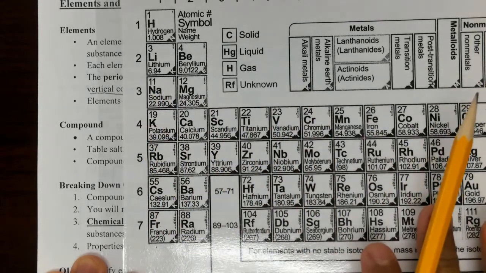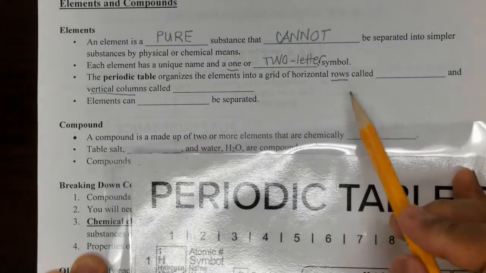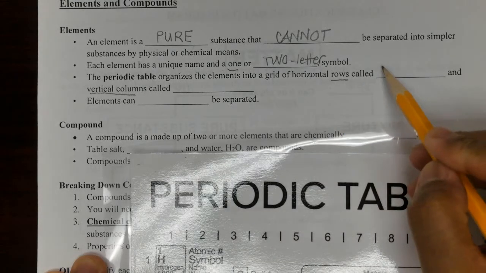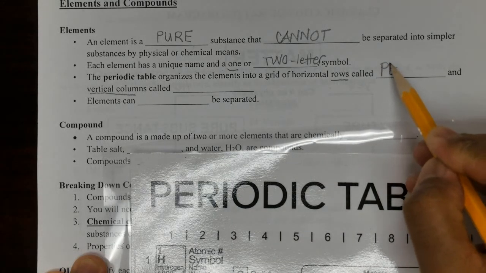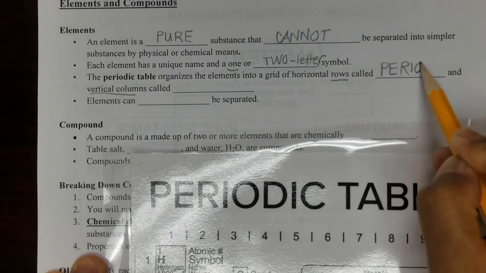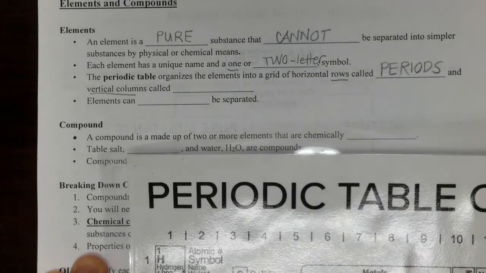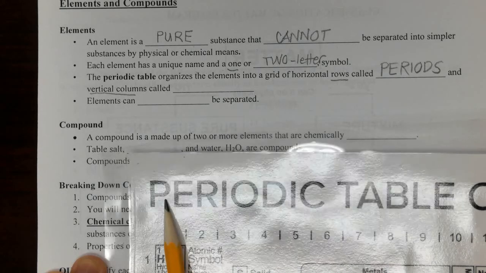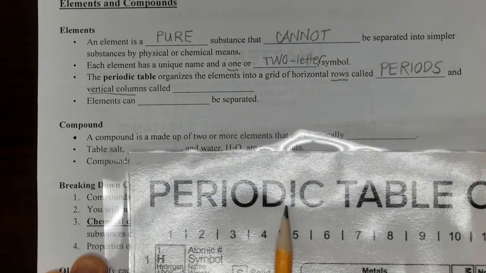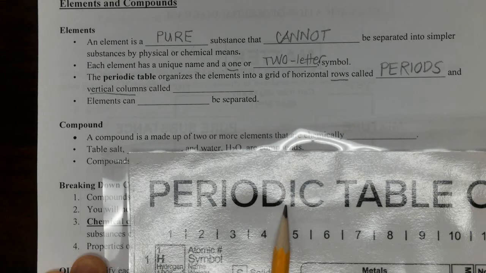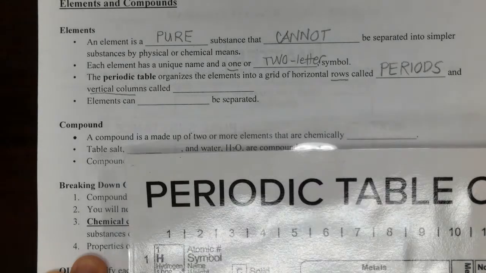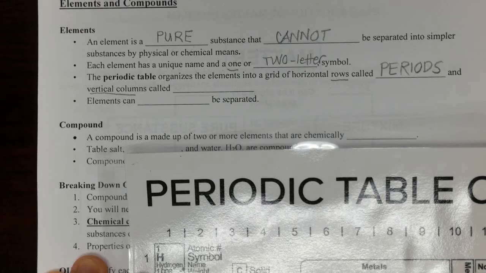That's what we call horizontal rows. And we call those horizontal rows periods. Okay? We call them periods. So that's a chemistry term, and that's why it's called periodic, because it has periods. And the periods will make us see a pattern, and we will further know that later on. So rows are called periods.